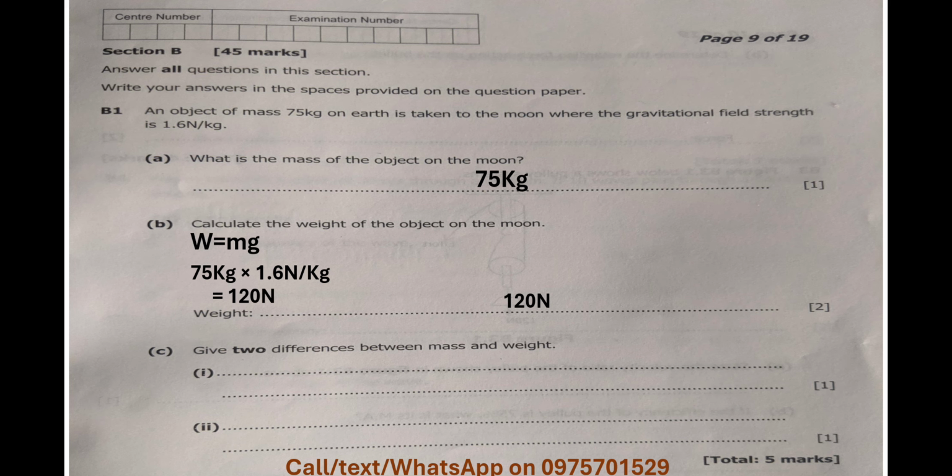Let me come to question C. Question C says give two differences between mass and weight. So our first answer: the difference between mass and weight can be in the form of their definitions. The definition of mass and the definition of weight give us the difference between mass and weight.